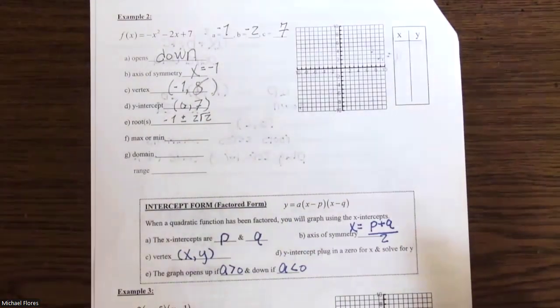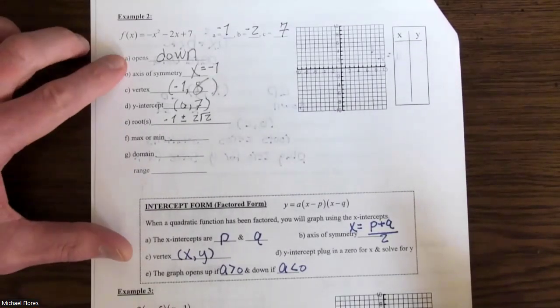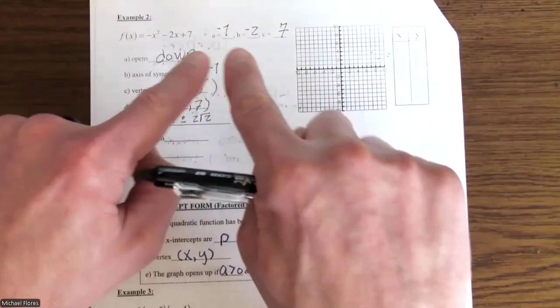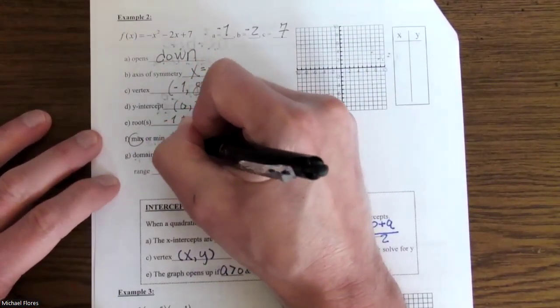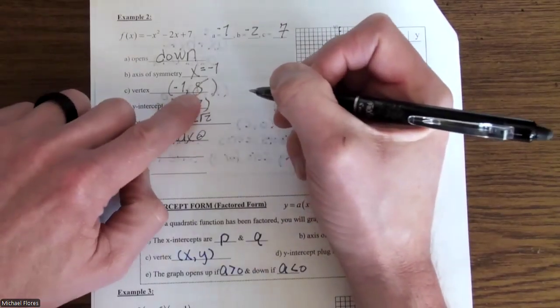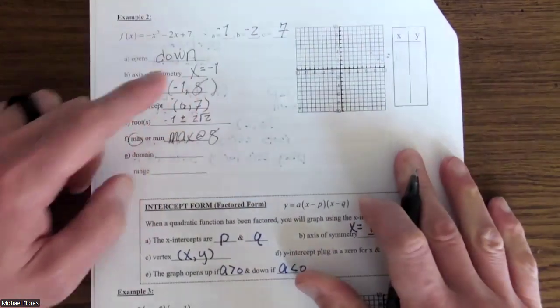Those are our roots. Maximum or minimum. This one is opening down. It's going to open down like this. So we're going to have a maximum at that value of your vertex. We have a max at 8.